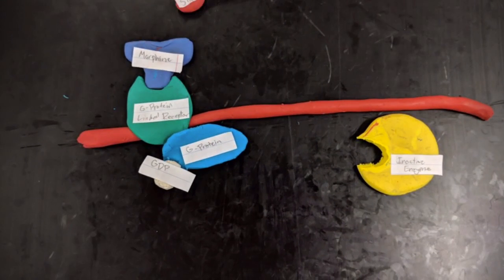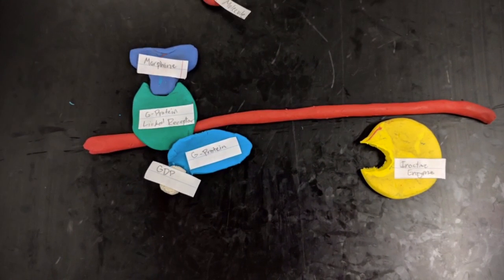The following slides have symptoms and treatments for this failed pathway.